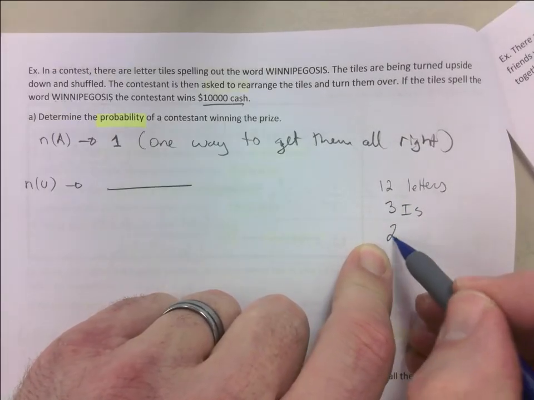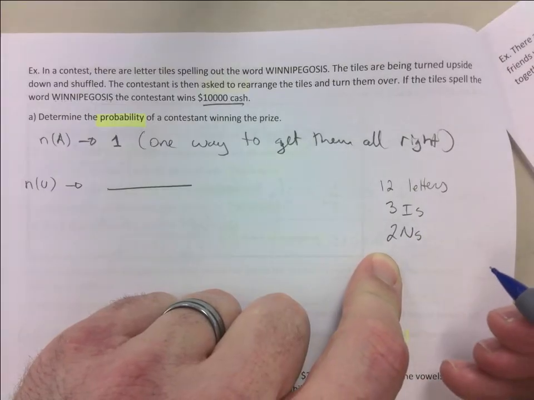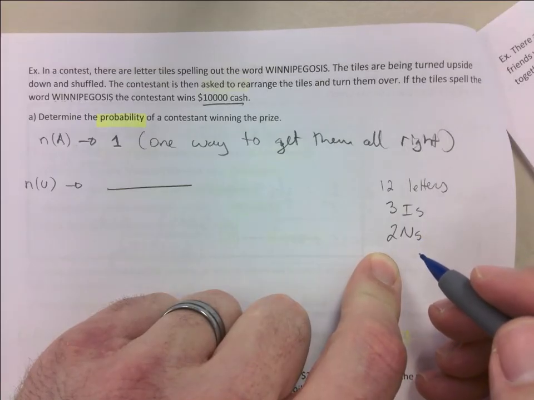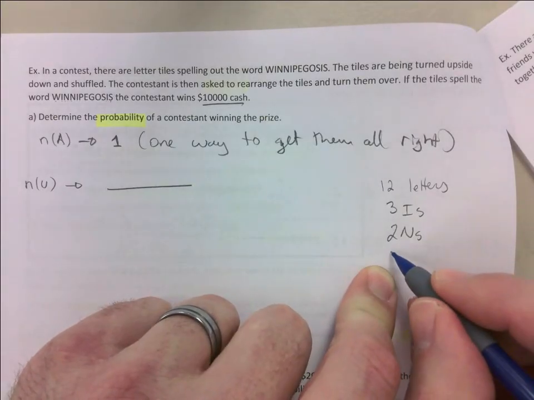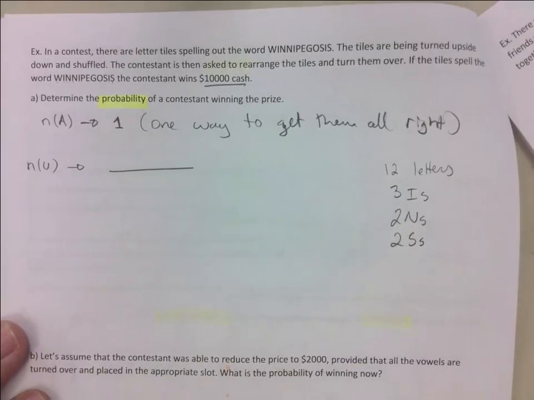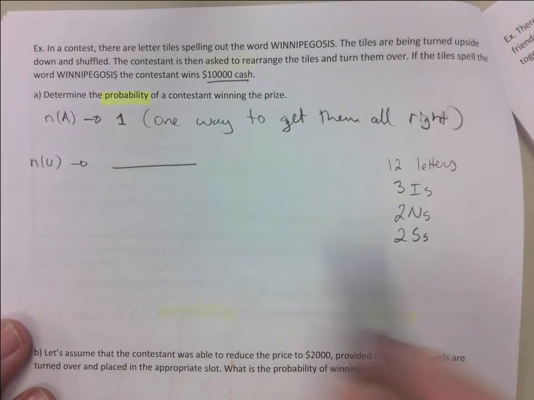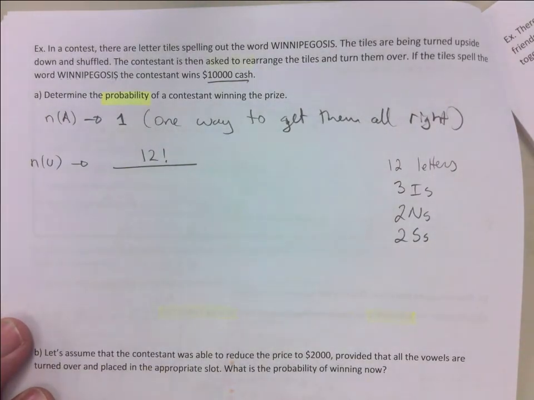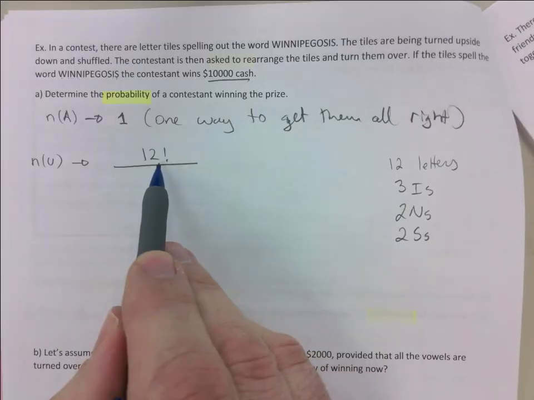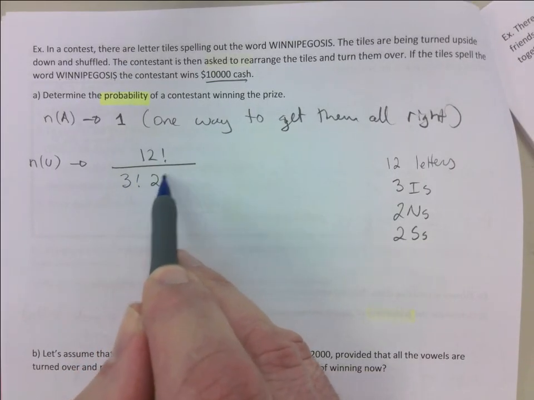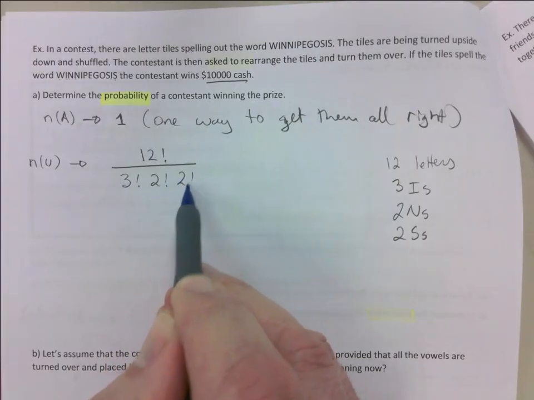I count 2 N's. And is there something else? S, right? Two S's. So remember, to figure out how many ways these letters can be arranged is 12 factorial, and then we need to divide out the repeats.